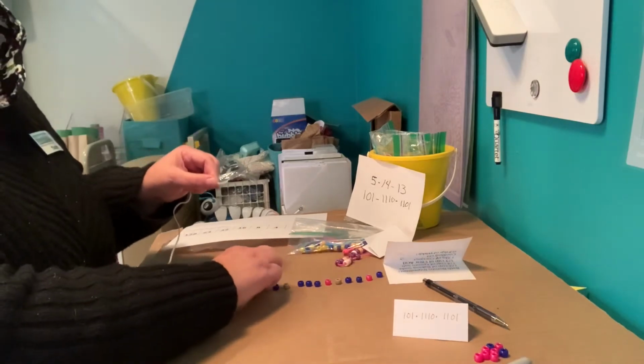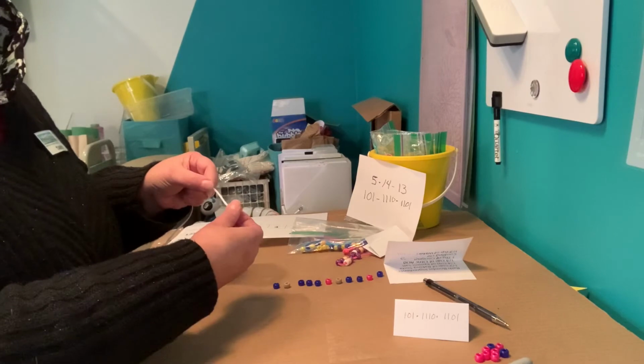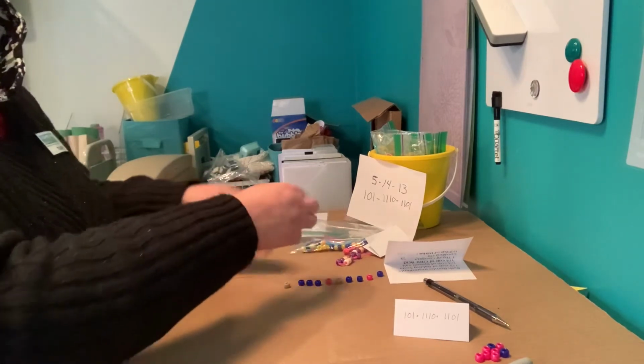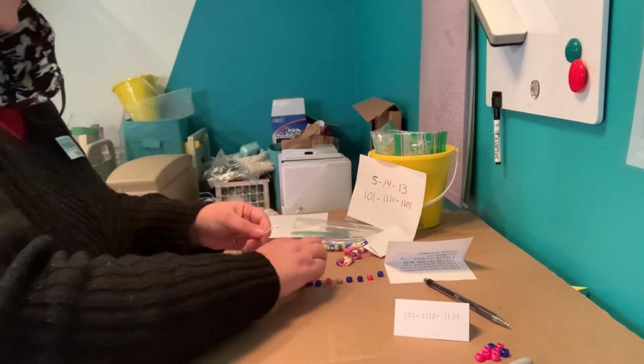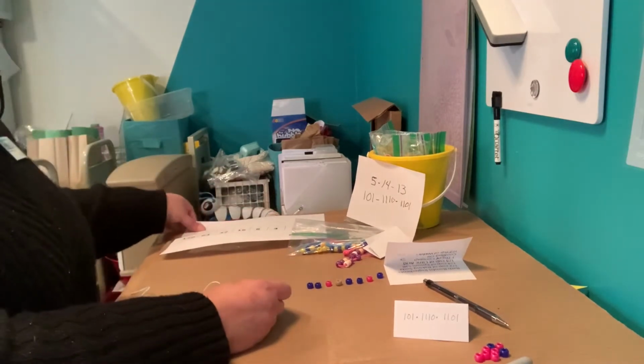So I'm going to start here, and I'm going to string it on. You know, this is not a hard thing at all. And get these all strung on, and then I'll tie it off. And I'll also send in this chart here with you.